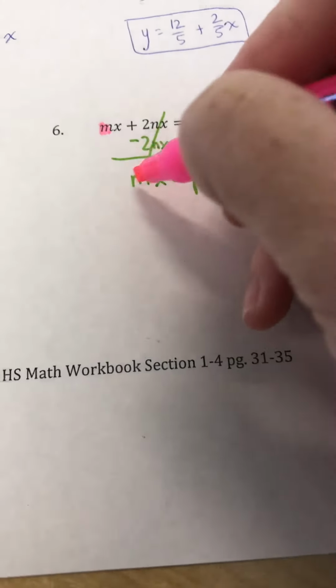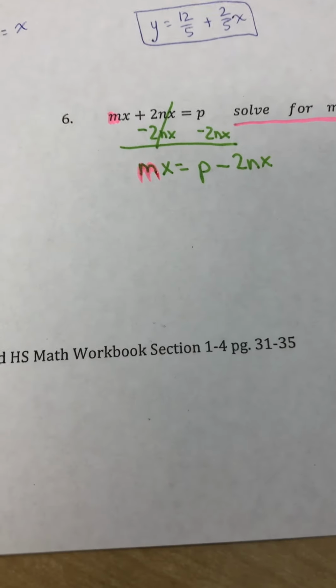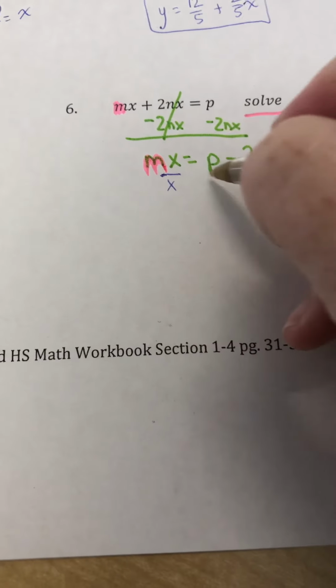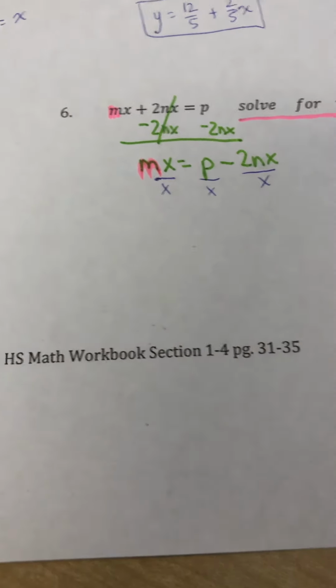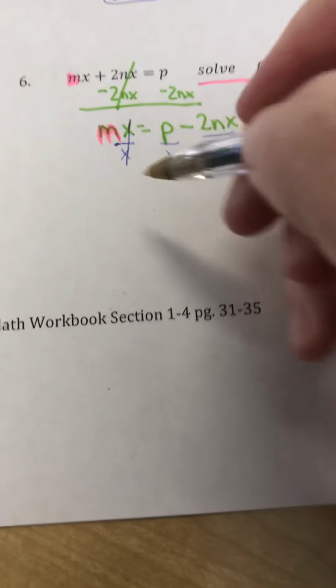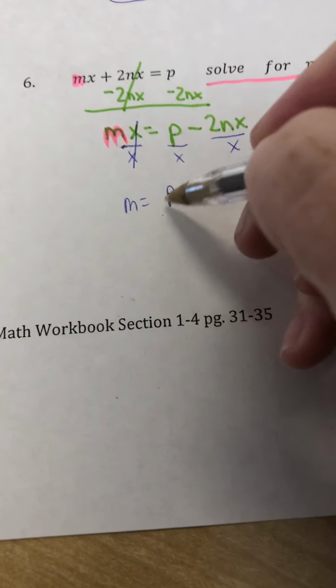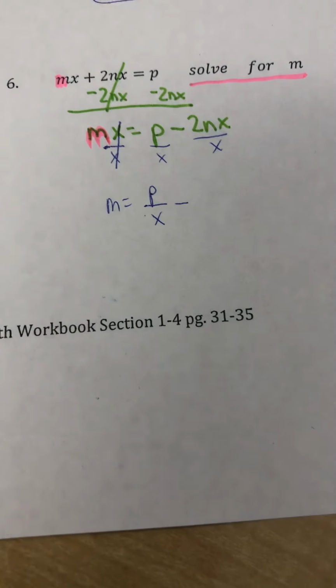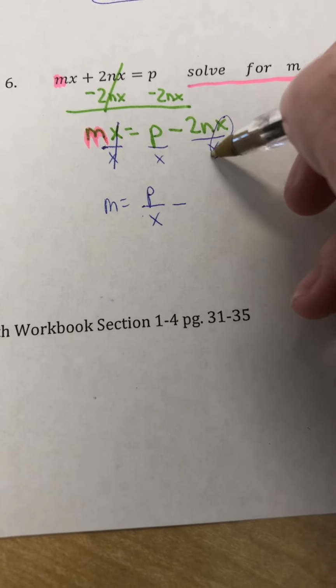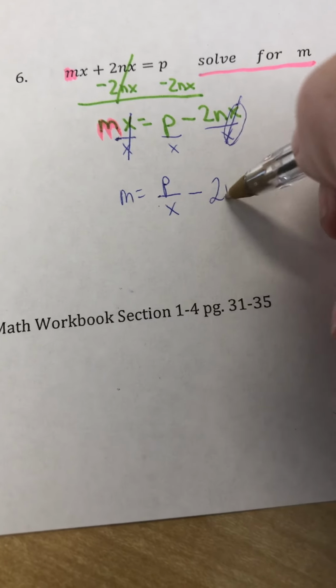Trying to get this m by itself. So I'm going to divide this by x, and this by x. Everything, right? This cancels out. M equals p over x minus, be careful right here, do you see this is an x on top, x on bottom, minus 2n.